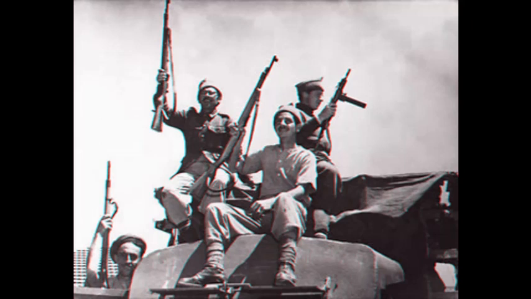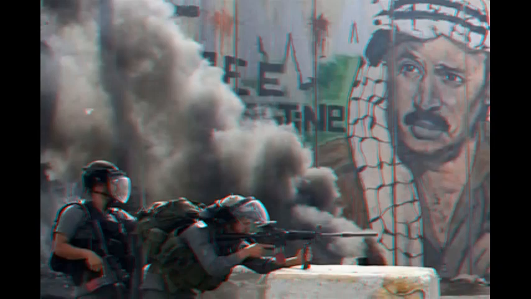1967: Israel wins a decisive victory in the Six-Day War, gaining control of the West Bank, Gaza Strip, and East Jerusalem, among other territories. 1987 to 1993: the First Intifada, a Palestinian uprising against Israeli rule, takes place in the West Bank and Gaza Strip. 1993: the Oslo Accords are signed, creating a framework for peace negotiations between Israel and the Palestinians. 2000 to 2005: the Second Intifada takes place, resulting in thousands of deaths on both sides.